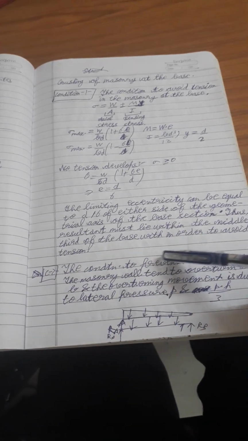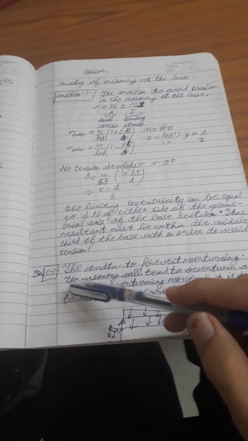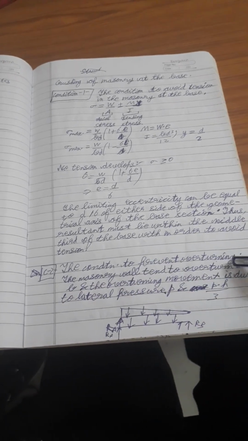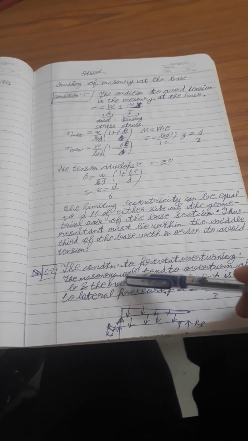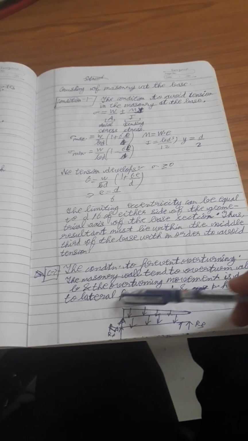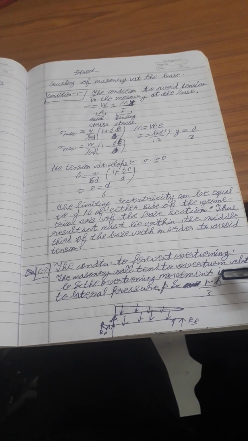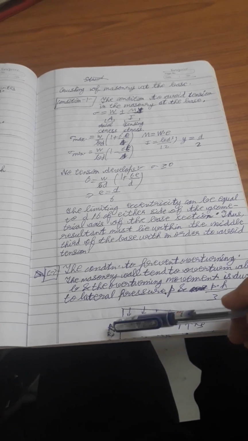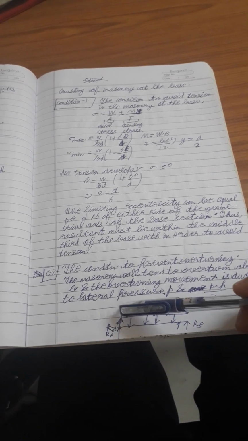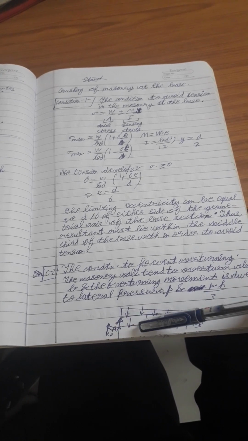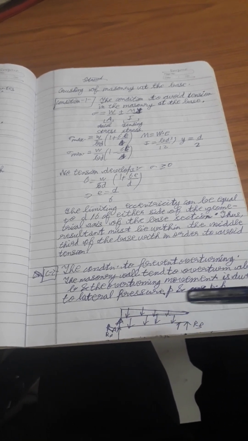The condition to prevent overturning: the masonry will tend to overturn about B, and the overturning moment is due to the lateral pressure P, equal to P into H by 3. This is RA, this is RB, and these are the downward forces.